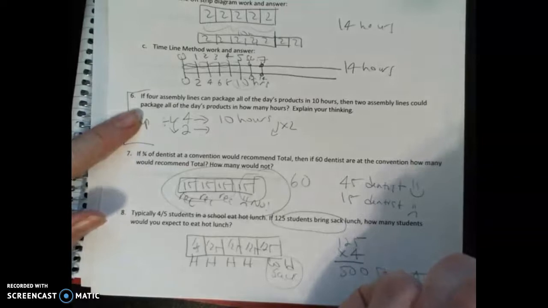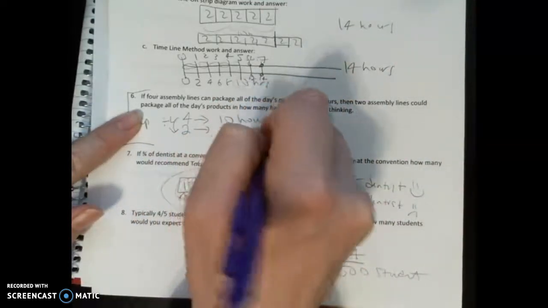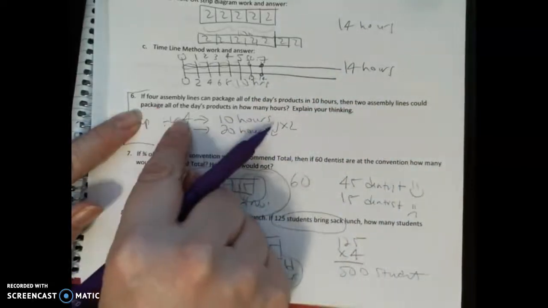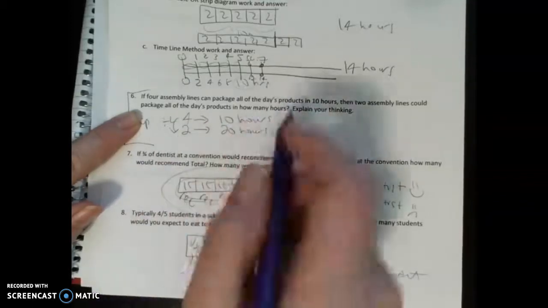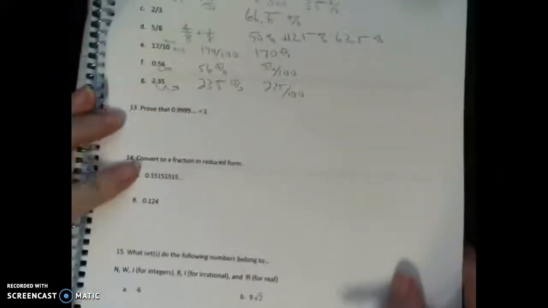And again, this is inversely related. I guess I thought this one had more details in it than what it does. So sorry about that. I could have just done it in order. So yeah, if 4 assembly lines package in 10 hours and 2 assembly lines, if I divide this by 2, this would double because they're inversely related. So not sure why I was worried about time on that one, right? Because I think there's one on the next review that's maybe more complicated.